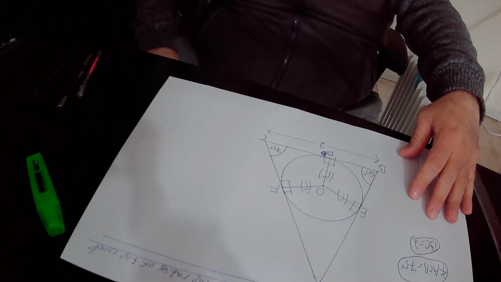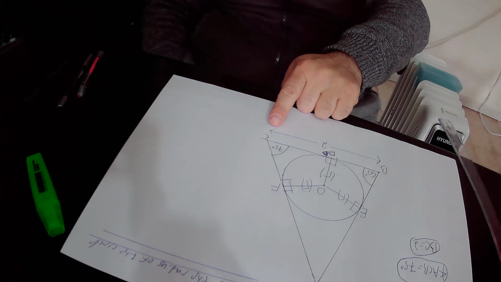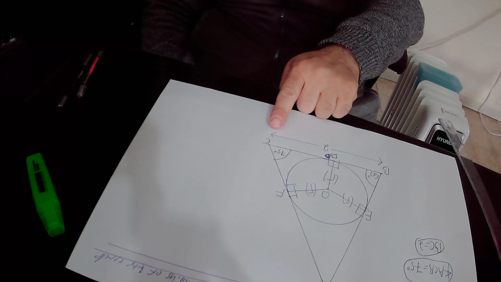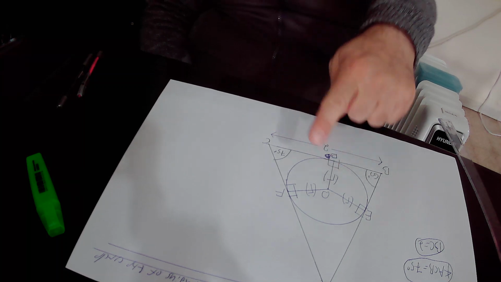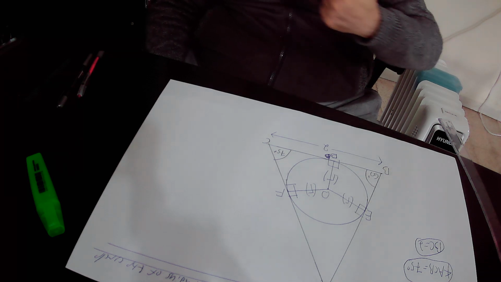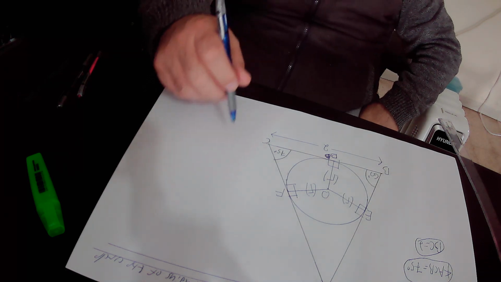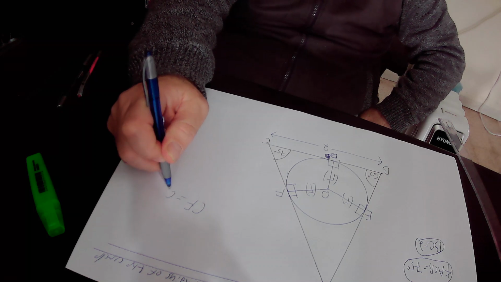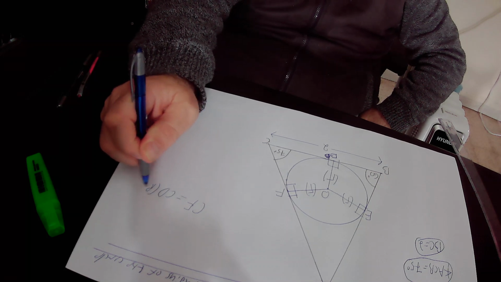Why? Because in our drawing, we focus on the common external point, point C. From point C, we have two tangents to this circle, tangent CF and tangent CD. According to rule number 2, they are equal to each other. That is to say, CF equals CD according to rule number 2.